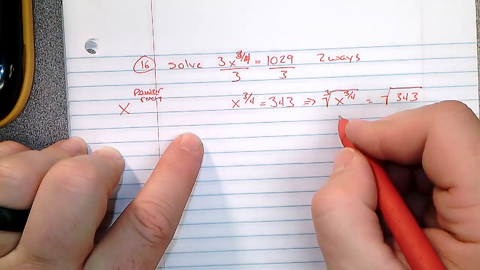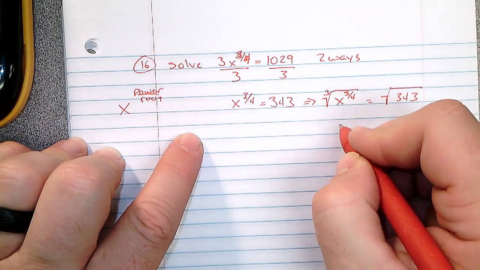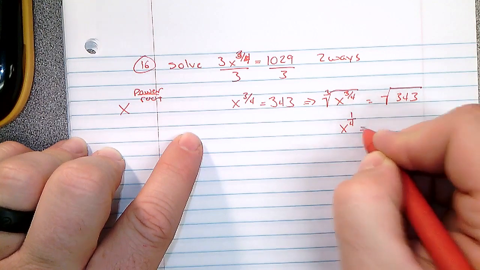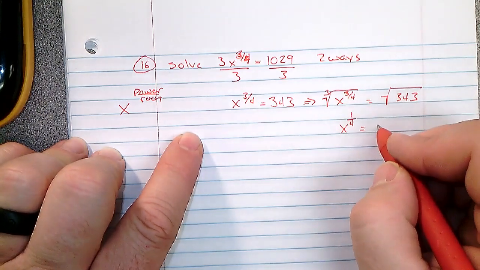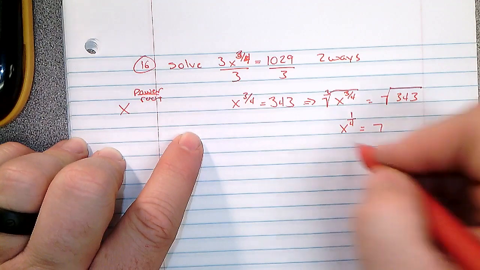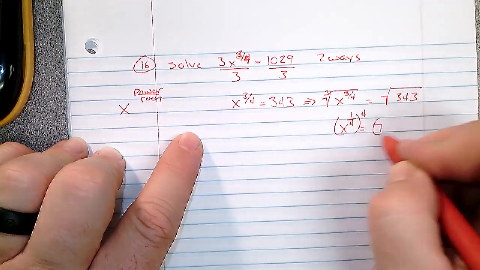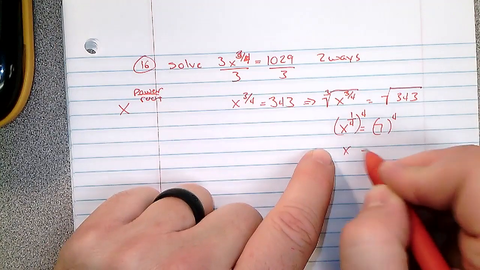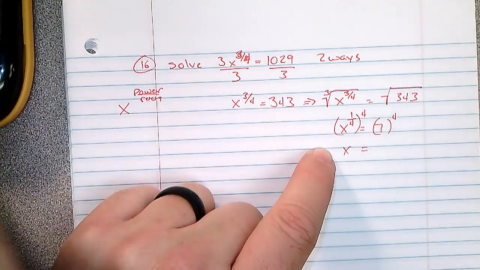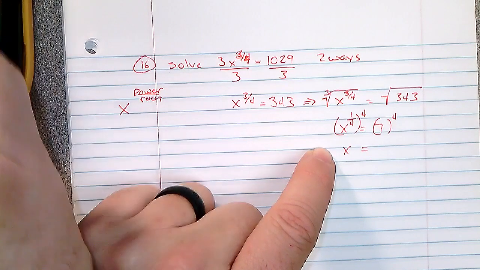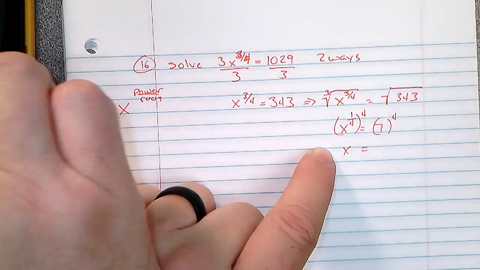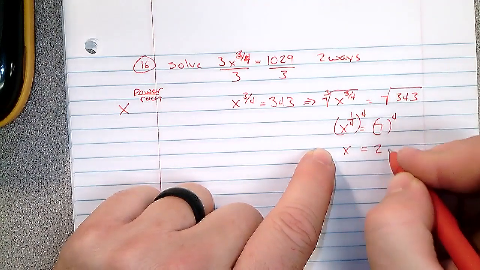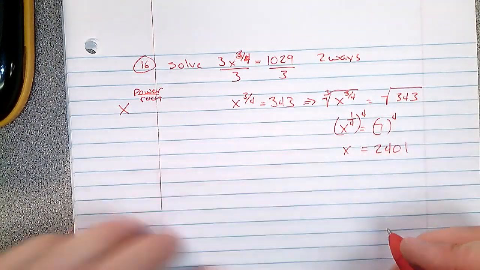So this gives us x to the 1/4 is equal to 7. Now we raise both sides to the 4th, and we get x equals 2401. So that's one way to do it.